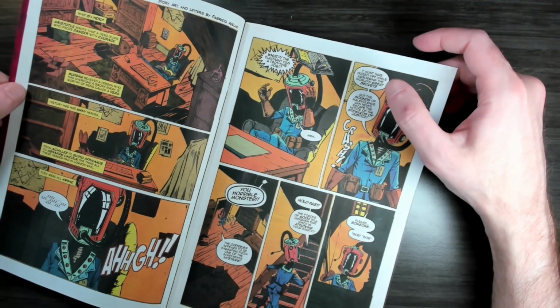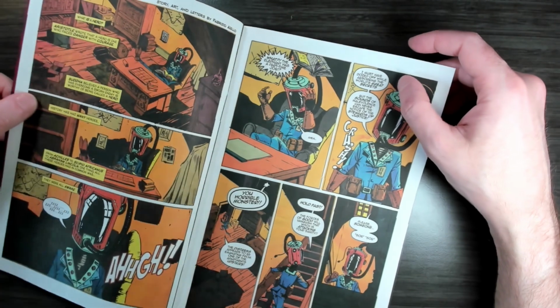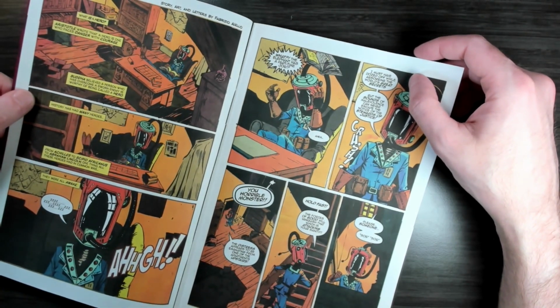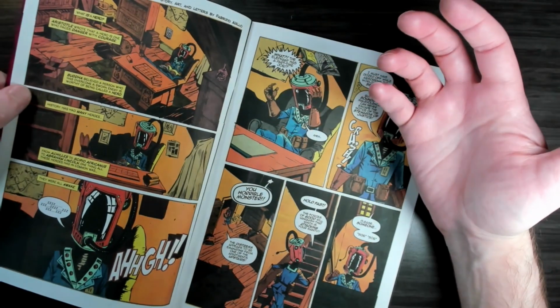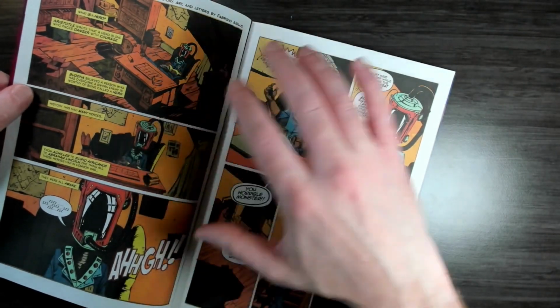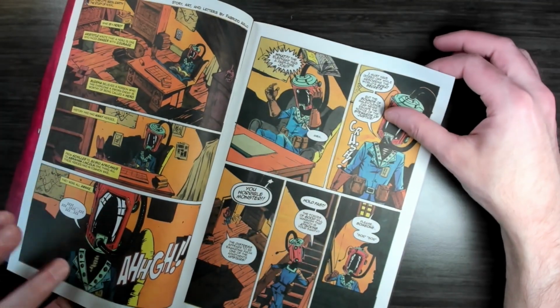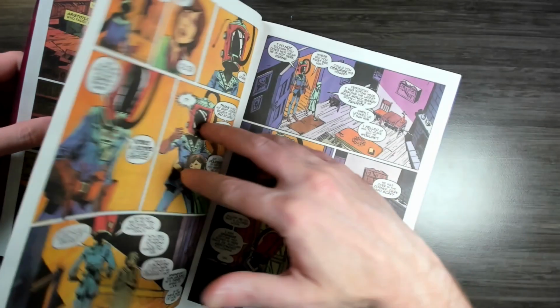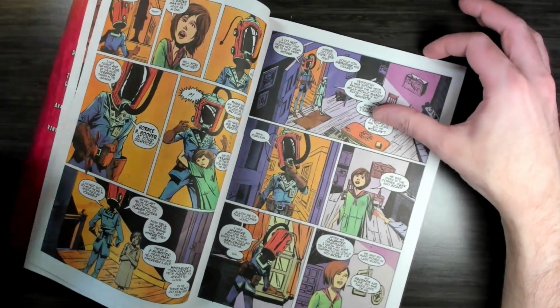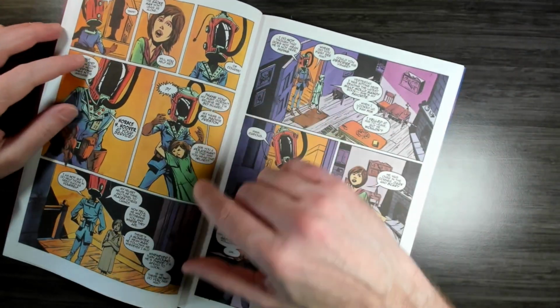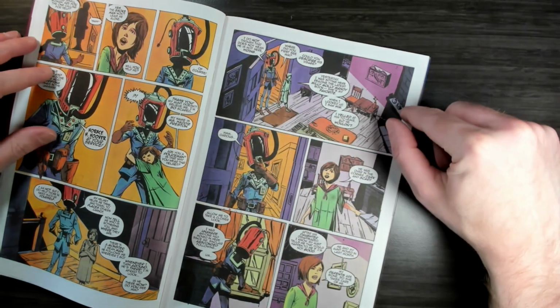The color is actually really important, especially in the first story. You'll notice it's very orange. We have Horace who's red and blue, and the background is very warm in that orange. But whenever he meets the girl, she's surrounded in this purple, blue.